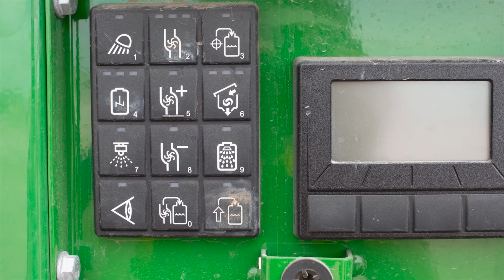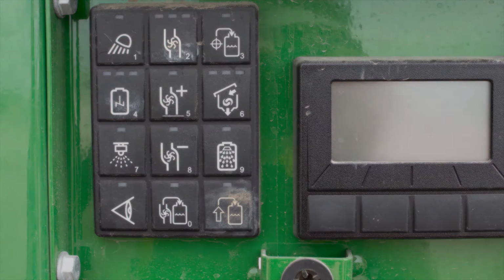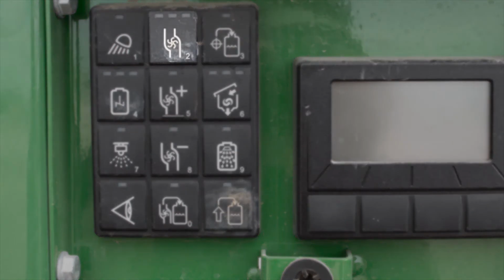Now when we look at this keypad and LCD screen, there's a few features to call out that really make operating the machine a lot more user-friendly and takes a lot fewer trips up to the cab. When we look at our eductor, for instance, we can turn our eductor on using this keypad, first by turning our pump on, our number 2 button, and then the eductor button, which is our number 6. That allows us to use the eductor, loading product from the side of the machine if the machine is equipped with one.